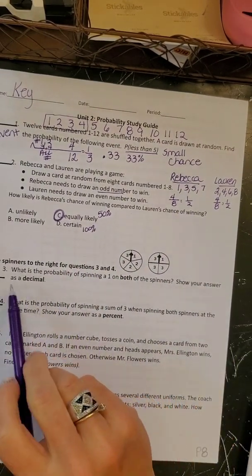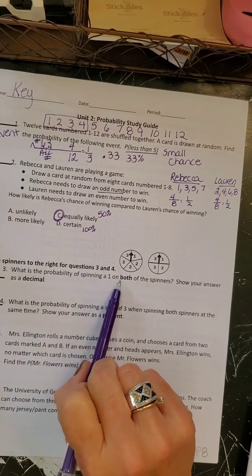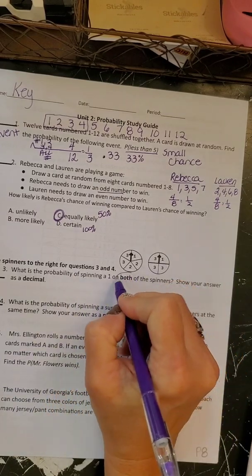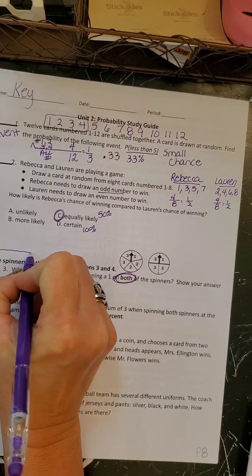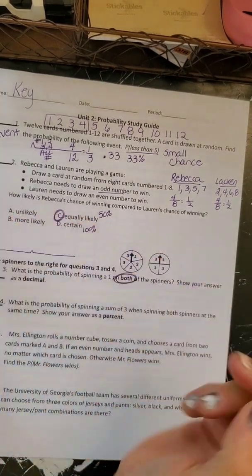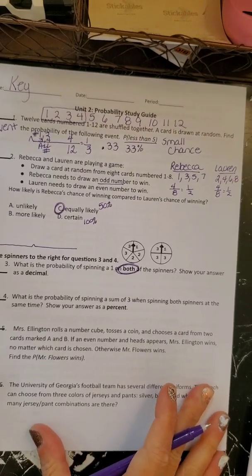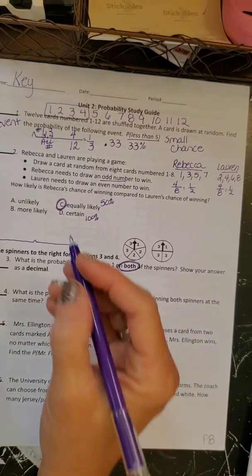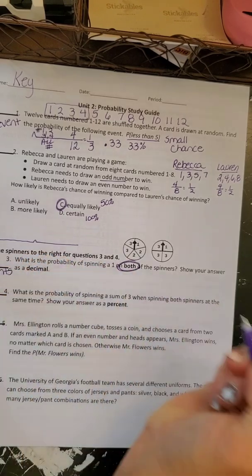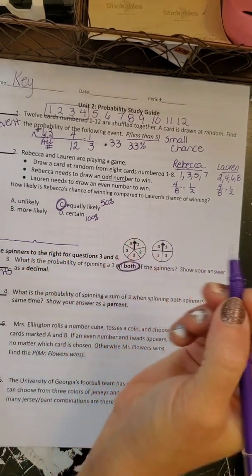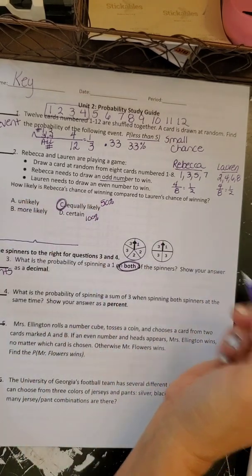What is the probability of spinning a 1 on both of the spinners? Both right here is telling me that I'm going to need to use my compound probability, because that is 2 events. Okay, so what do I want on the first one?